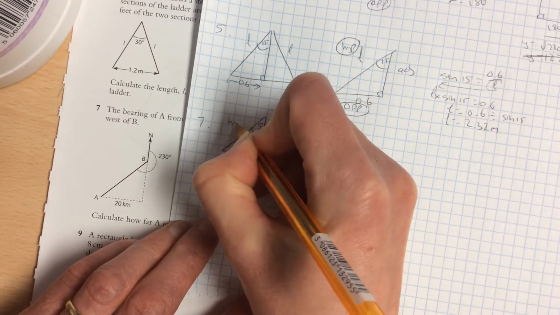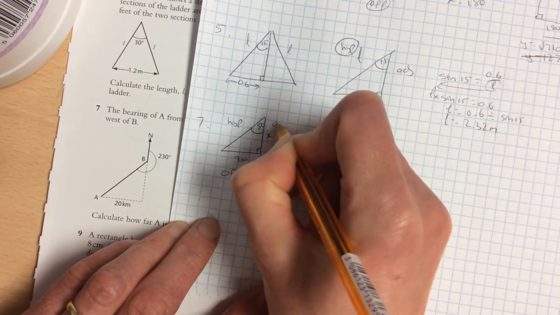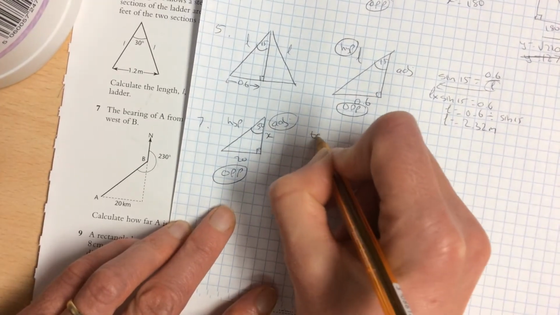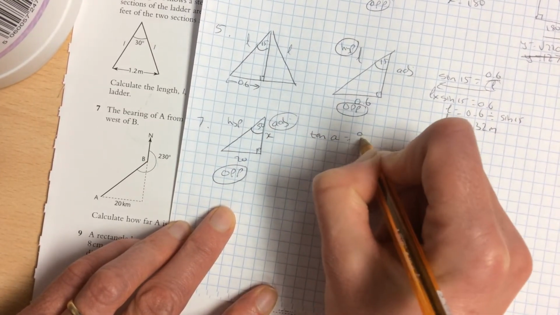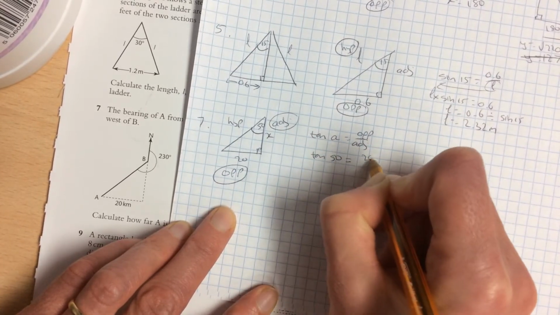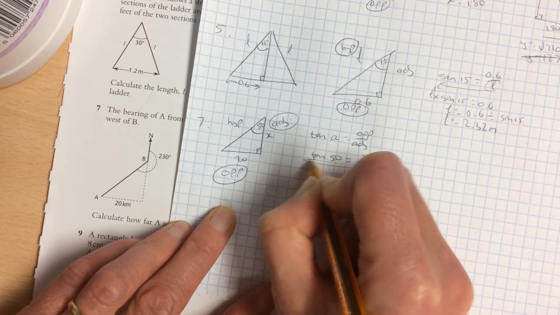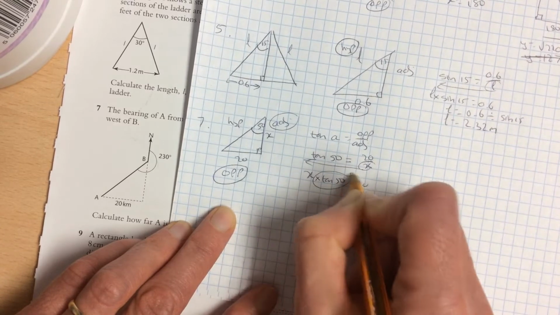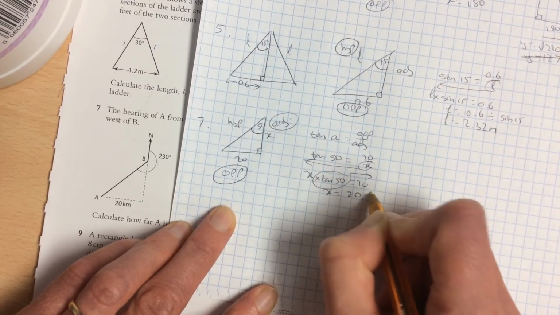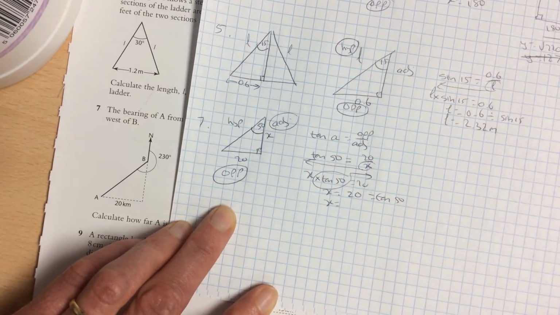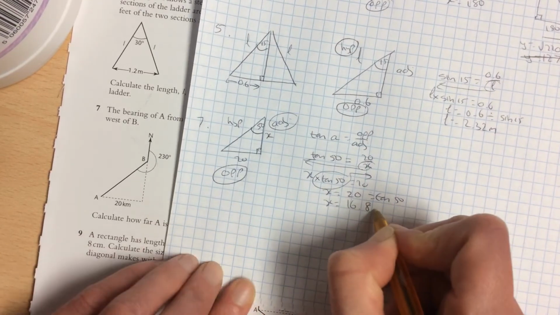So there's your right angle, hypotenuse, opposite, and adjacent. So circle what you know and what you want. O and A is for tan. So tan the angle is opposite over adjacent. So tan 50, opposite over x. X is in the bottom, so bring it up and it becomes multiply. You want x on its own, so if you bring that across, it becomes divide. So just in your calculators, 20 divided by tan 50 gives you 16.8 kilometres.